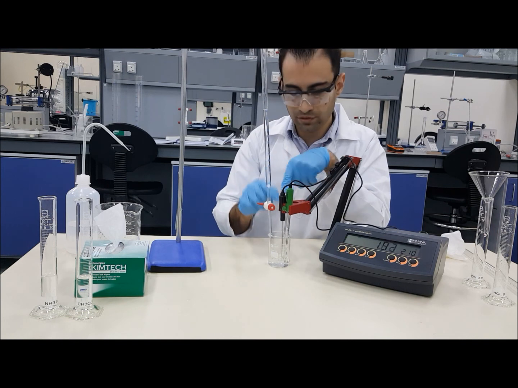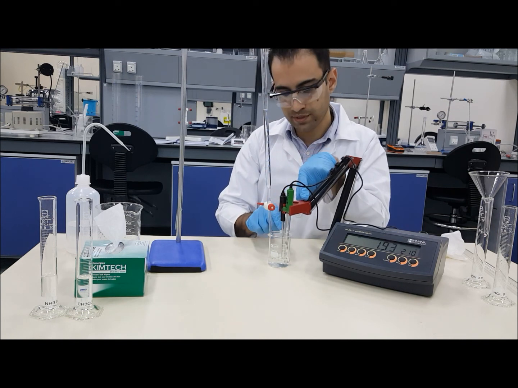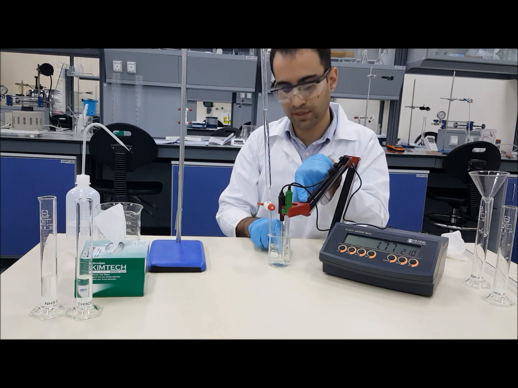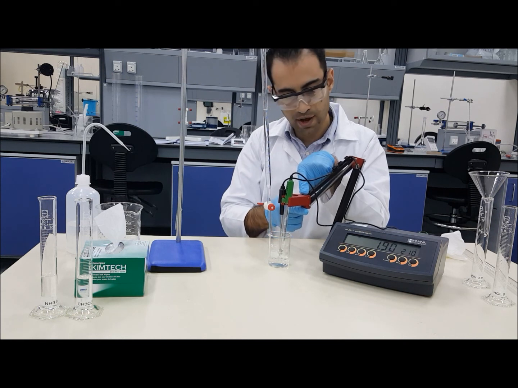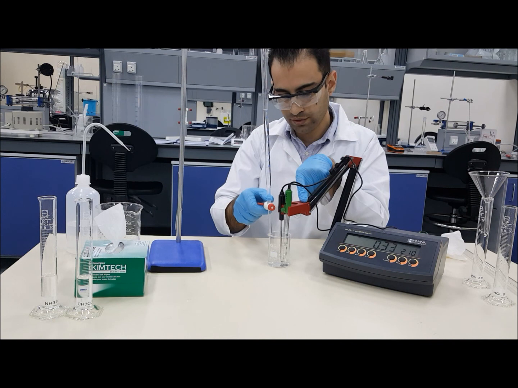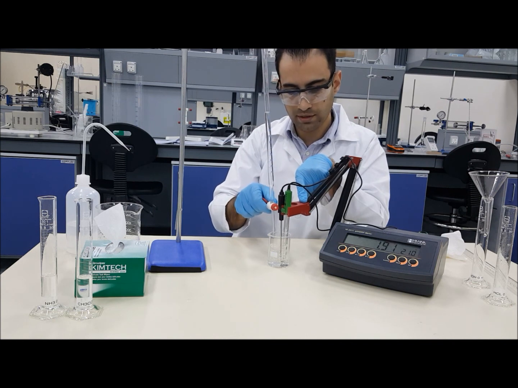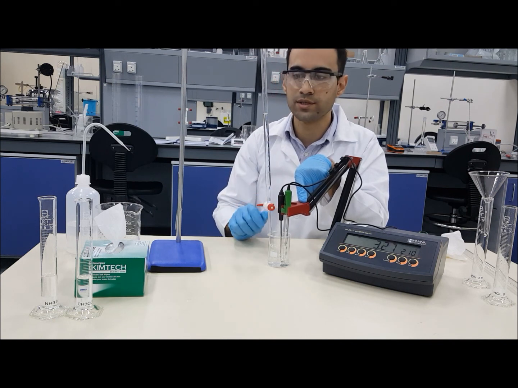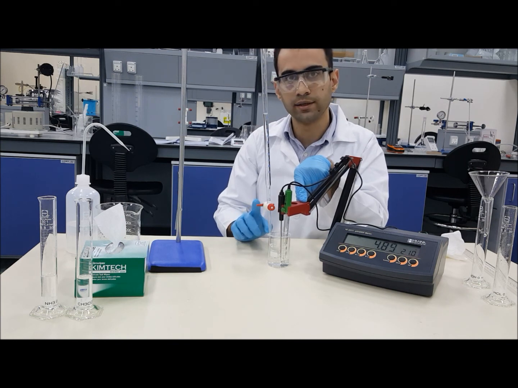You need always to make sure that the pH probe is submerged in the chemical. If it was floating or outside, that will give you wrong readings in there. So make sure the probe is submerged. Keep adding, follow your procedure on the quantities required, and that will finish one trial.